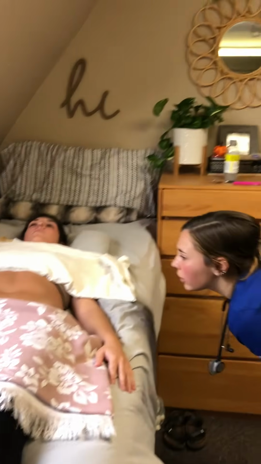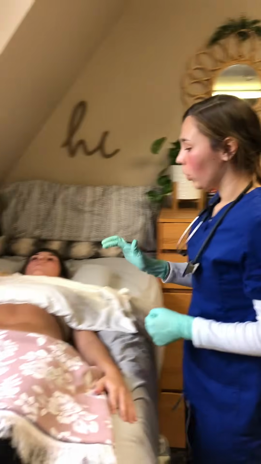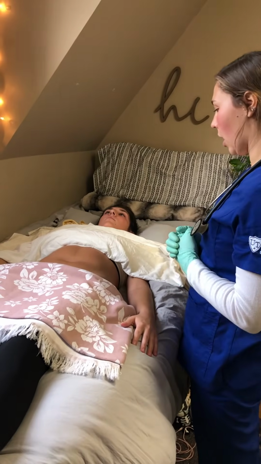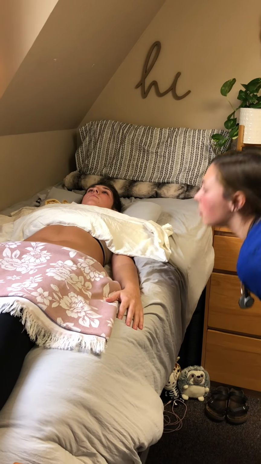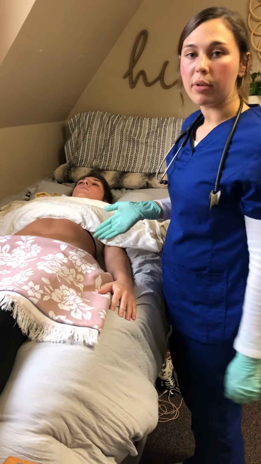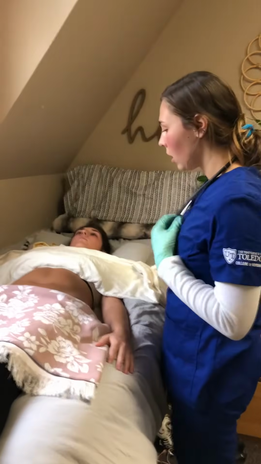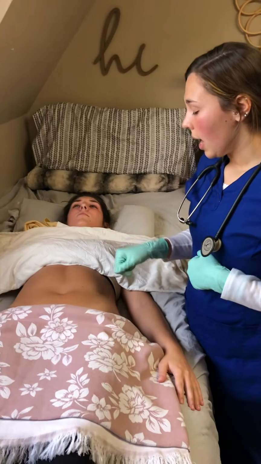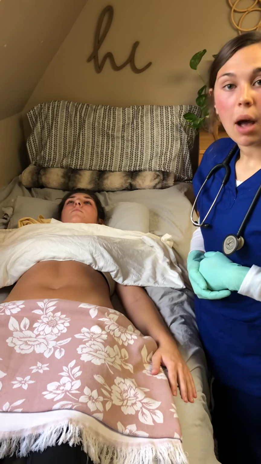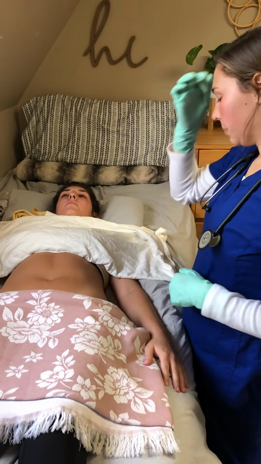So just by looking across her abdomen, it is nicely rounded. All 4 quadrants are symmetric. I'm not observing any pulsations. She has a nice beige color with some pink undertones. Her umbilicus is midline. It is inverted, and there's no drainage or exudate coming from the umbilicus.